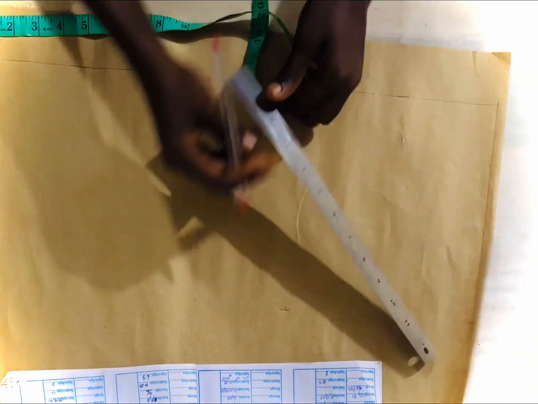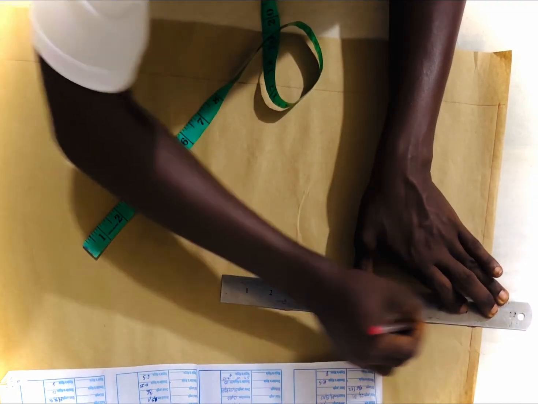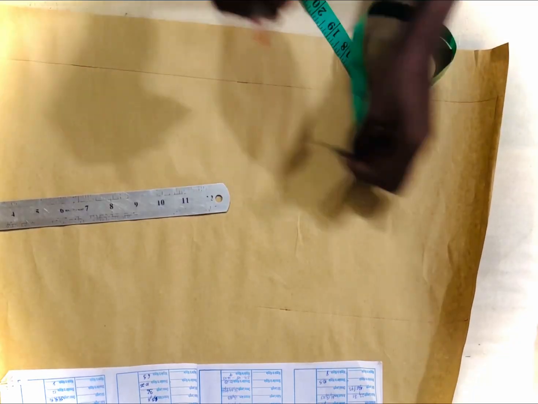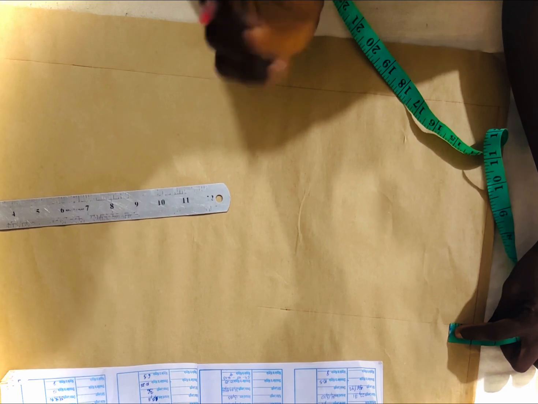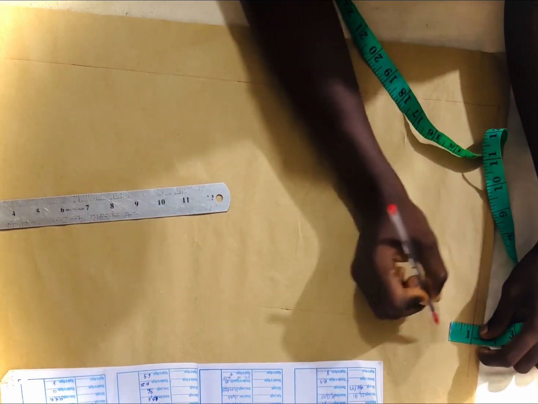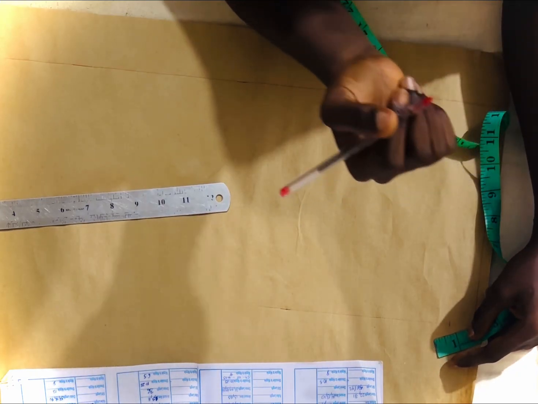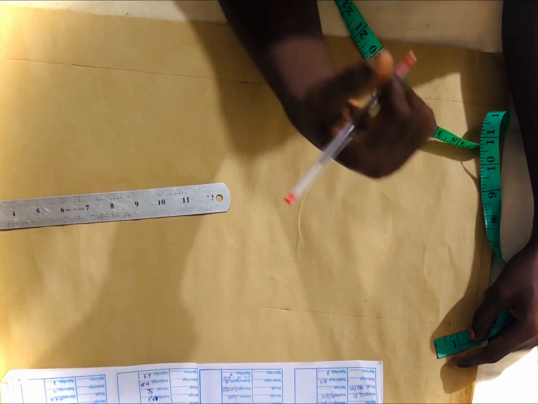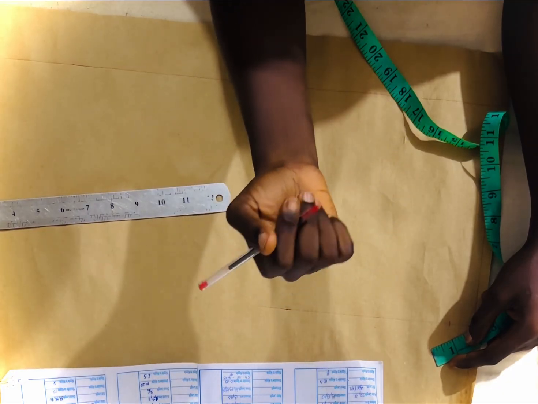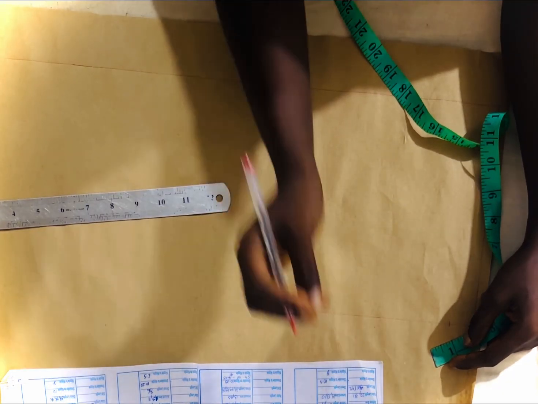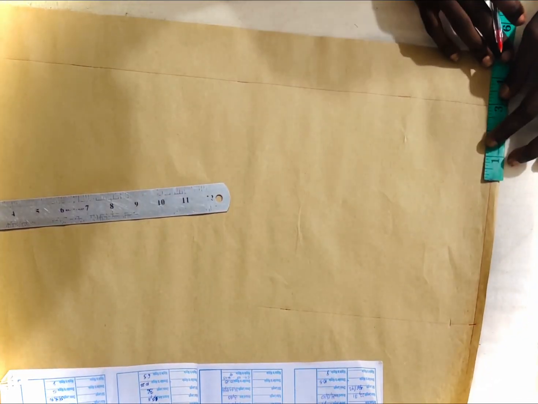Then you will rule your line through the marks you've made. You stand on the tip of the shoulder where the 8.5 reached, then you come down by 1 inch. Remember, my client's bust is 36. 36 divided by 12 is 3 inches. So I'll use that 3 inches to mark my necklines.